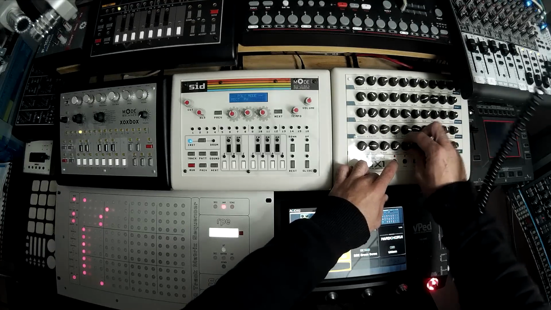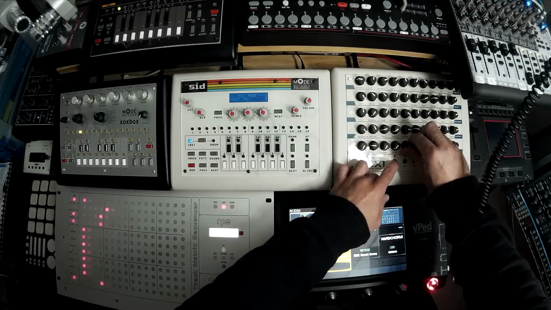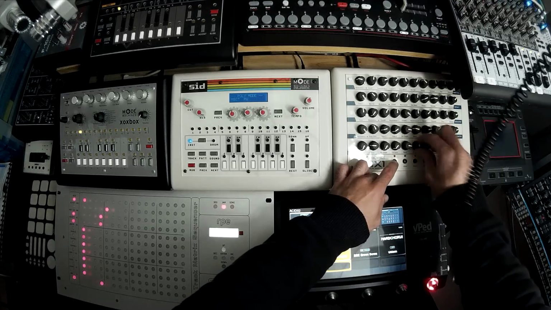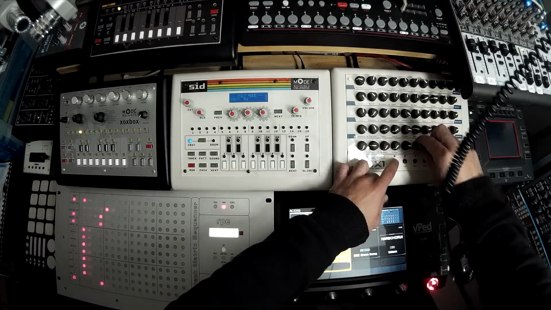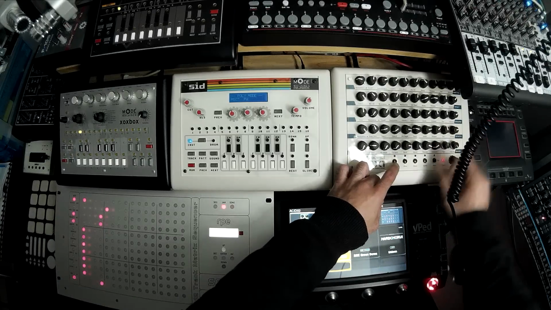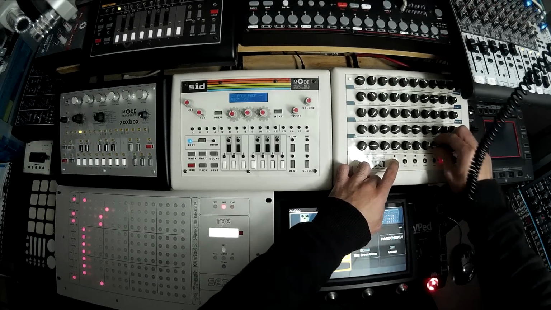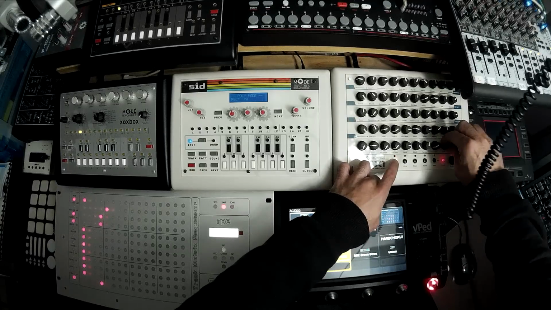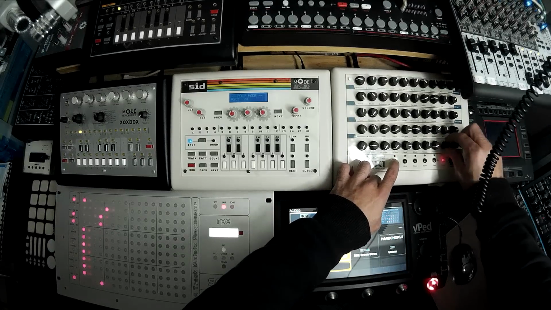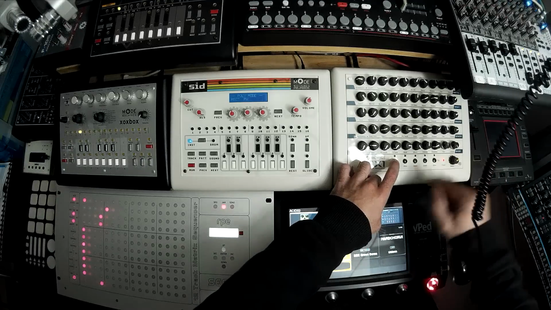FM. The attack that simulates the punch of the bass, release, and distortion. And then each one of them has panorama and volume.